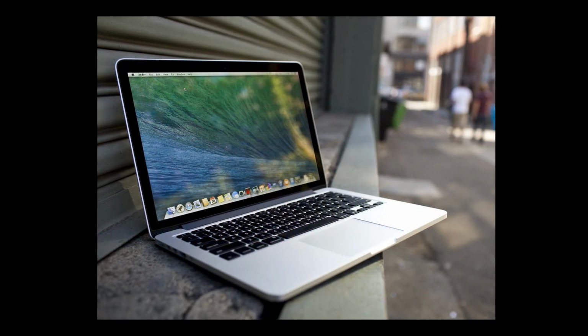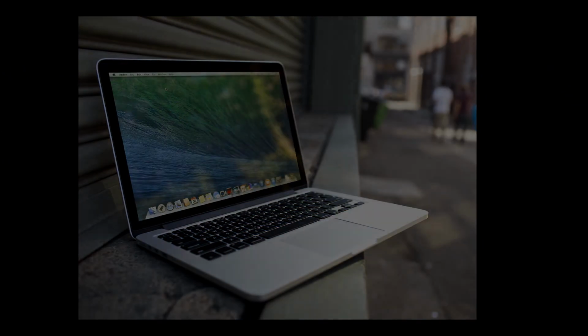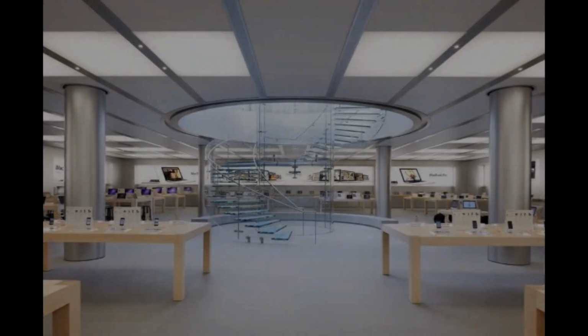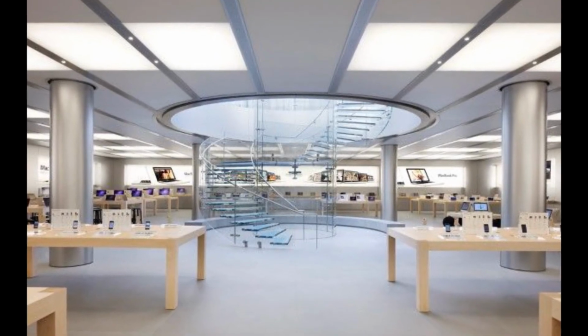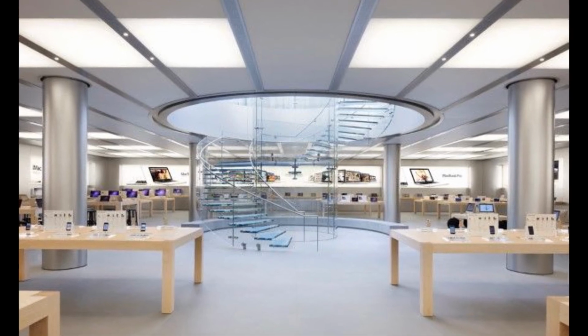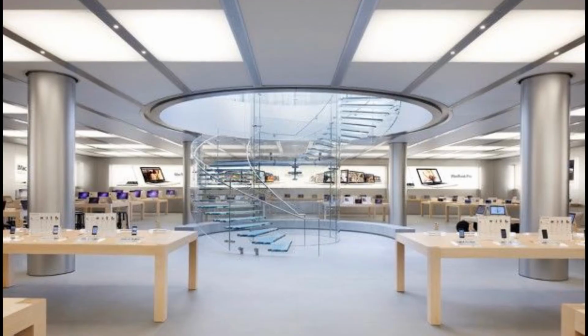The MacBook Pro is another masterpiece that has a great design and great functionality. And finally, the picture shows the glass elevator inside the Apple Store in Manhattan. This is an elevator that not only gets people up and down stairs, but also looks great.